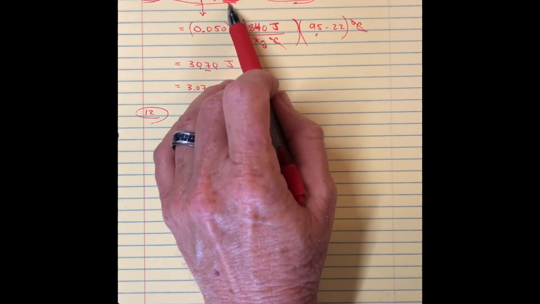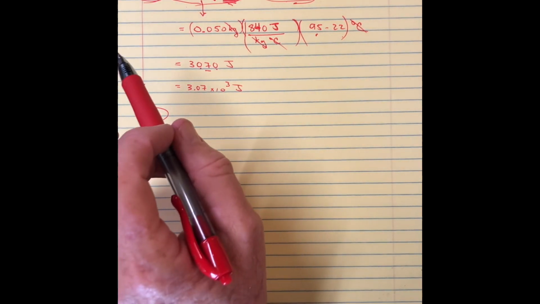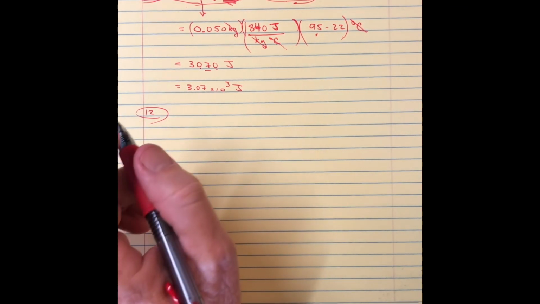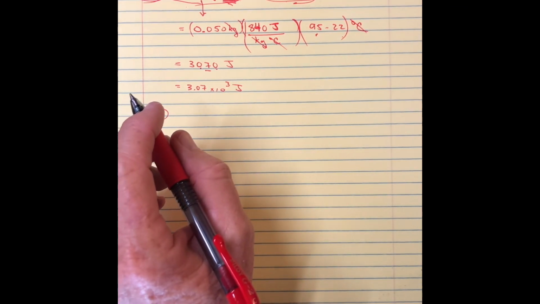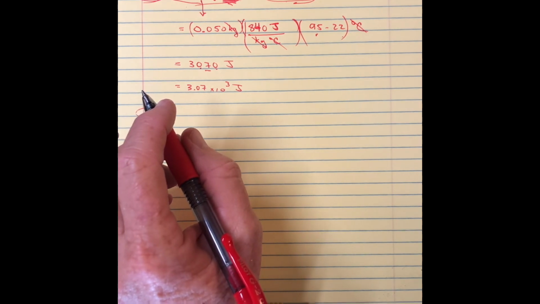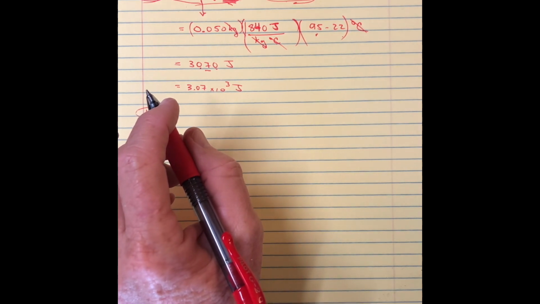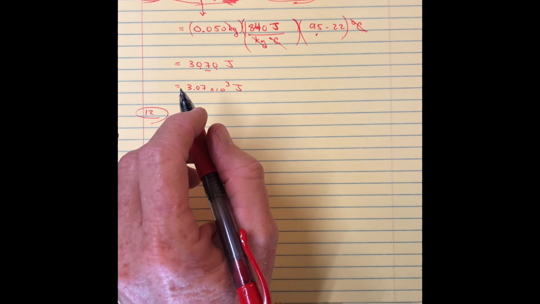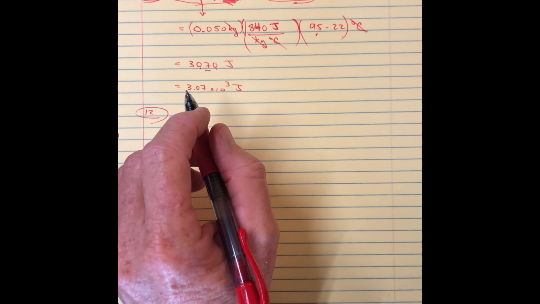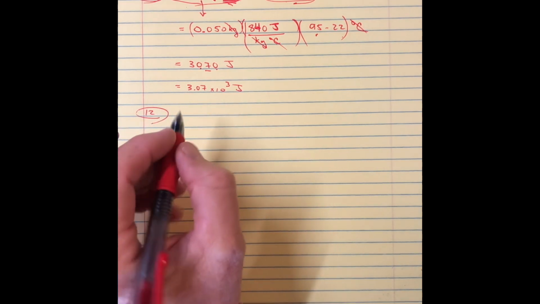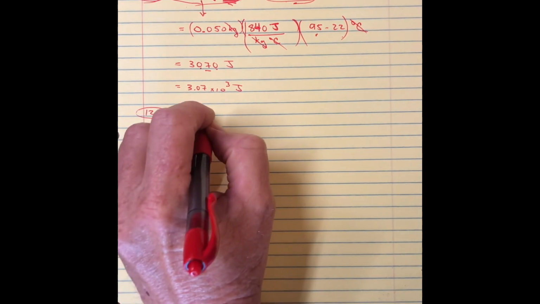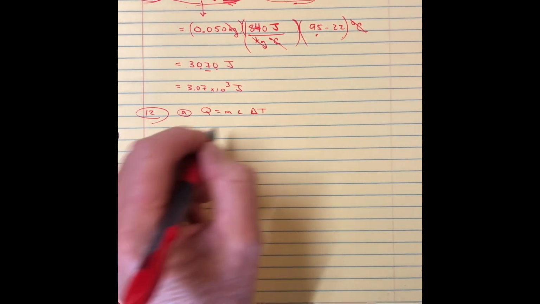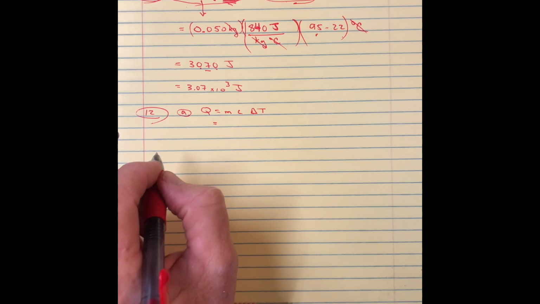You would have a phase change and a warming up. And that's kind of what this problem is getting at. A says, how much heat transfer is necessary to raise the temperature of 0.800 kilogram of water from 0 to 30 degrees? Okay, so A is just a change in temperature. There is no change in phase.